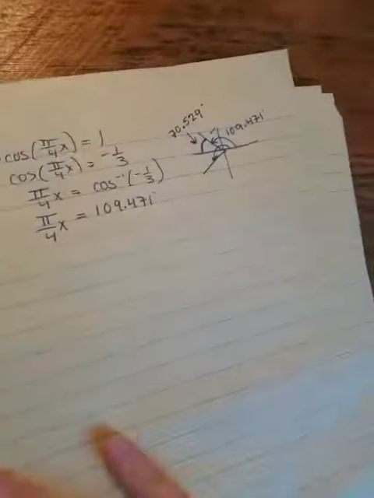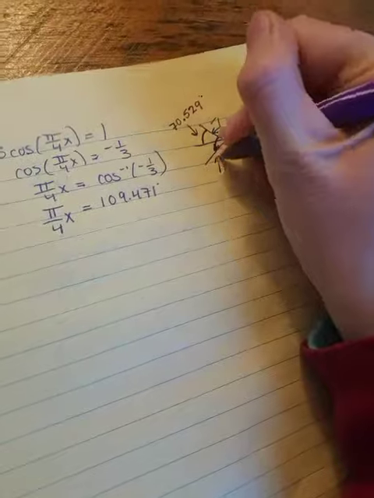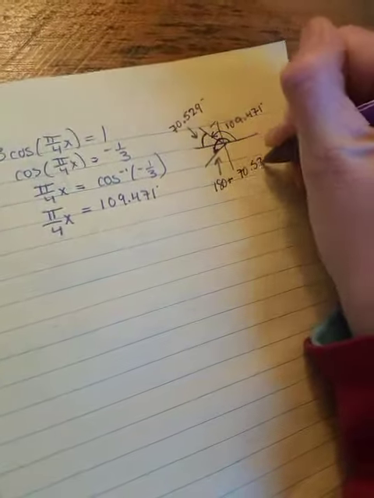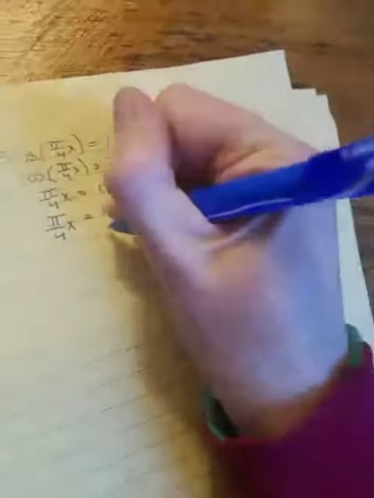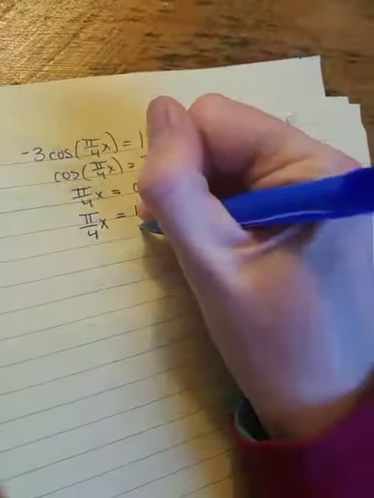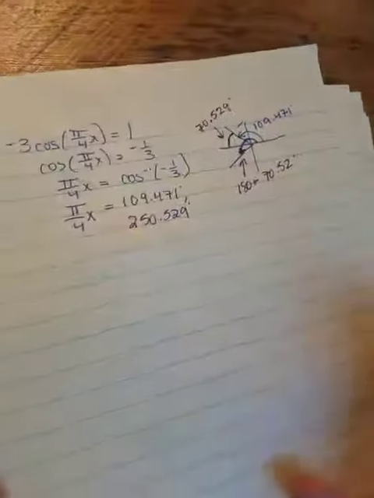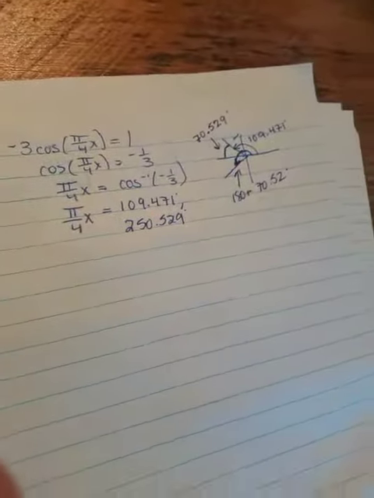Okay, as would this angle here be the same. So what are you doing to find this angle that I need? I'm doing 180 plus the 70.52 degrees. And so that gives you, I ran out of room there, your quadrant 3 angle, which is going to be 250.529 degrees. And you could keep going, but in this case, it's not necessary because you'll see that our two answers will be between 0 and 360.